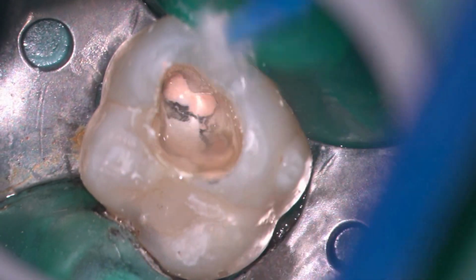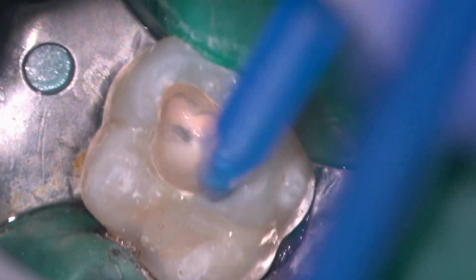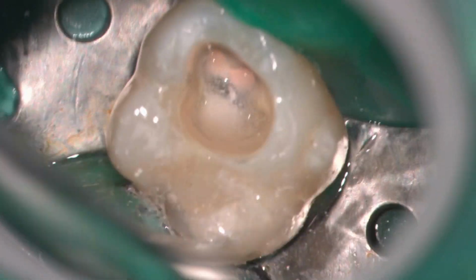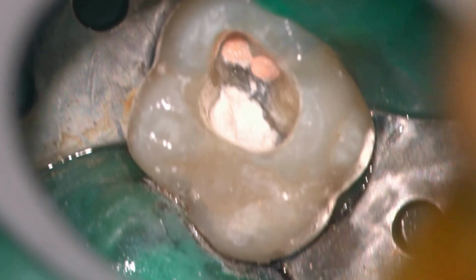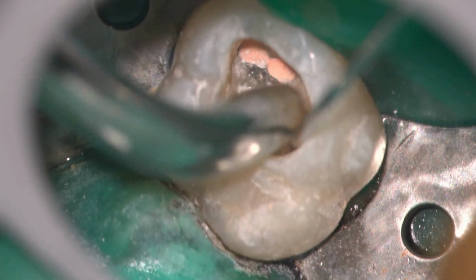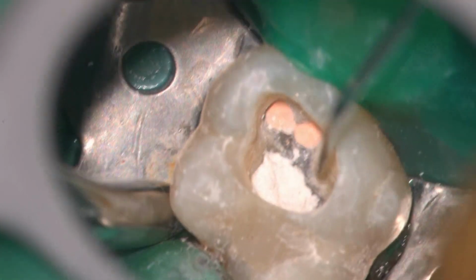At this point, I'll go ahead and add more chloroform to the pulp chamber space, clear the gutta percha, clear excess Cavit off the walls, then add some more alcohol, and then I'll do some sandblasting after rinsing this clear to really micro etch the surfaces of dentin in preparation for the etch, bond, and placement of the resin material.